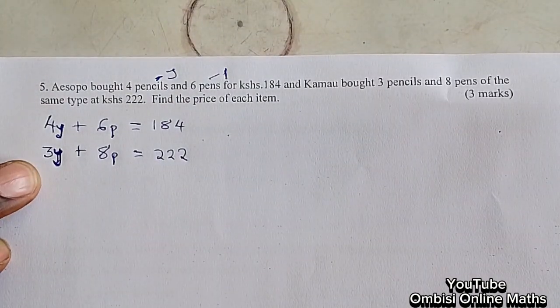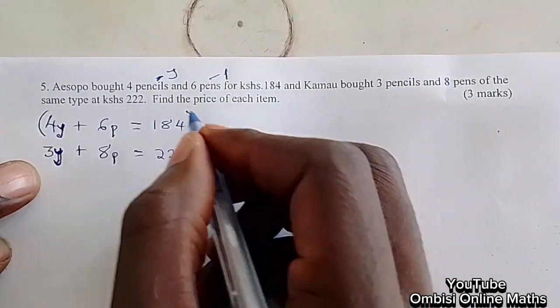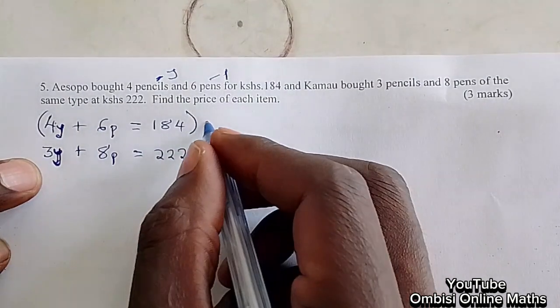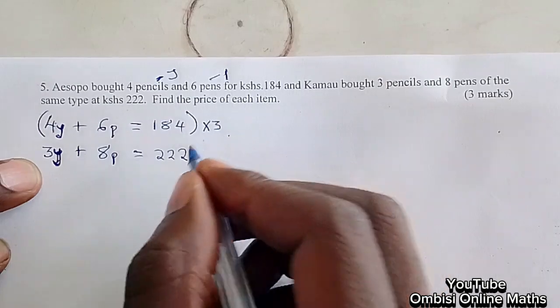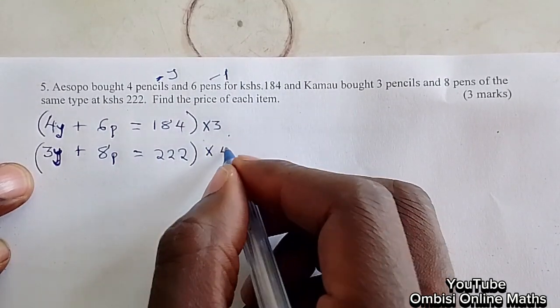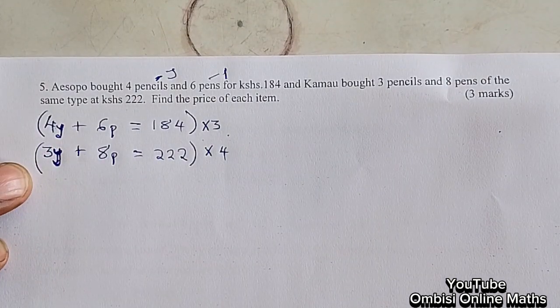Now these are two simultaneous equations which you can solve easily by elimination, such that the first equation we will multiply. We want to eliminate the Y. We will multiply by 3. And the second equation, we are going to multiply it by 4. Exchange of the coefficient before the number.